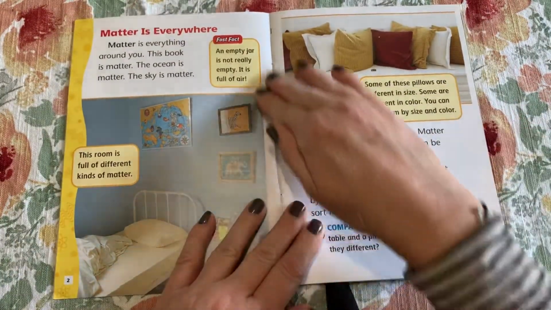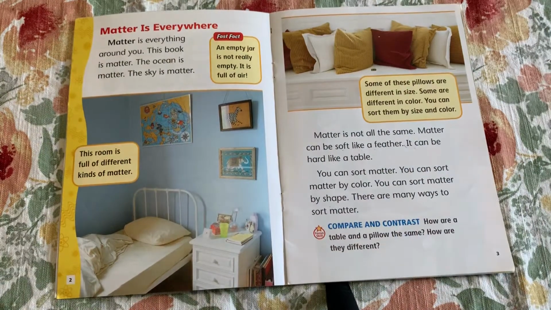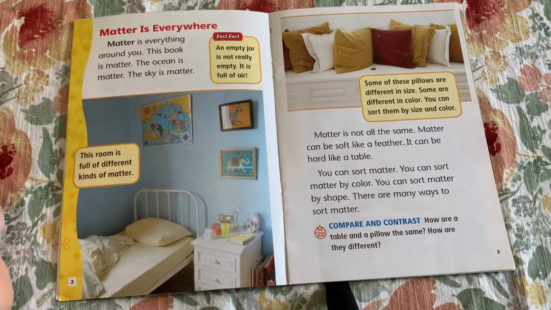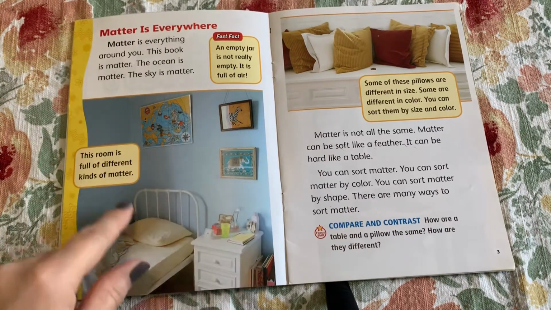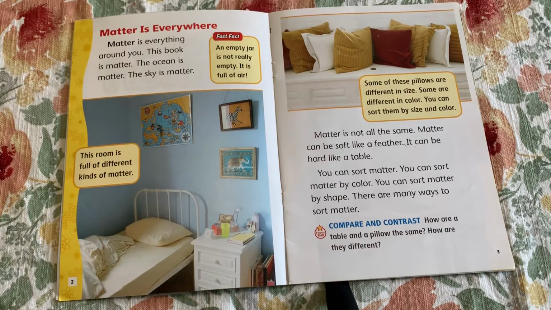Matter is everywhere. Matter is everything around you. This book is matter, the ocean is matter, the sky is matter. Fast fact, an empty jar is not really empty. It is full of air. This room is full of different kinds of matter. As you look around the room, look for some matter. Everything you see is matter.